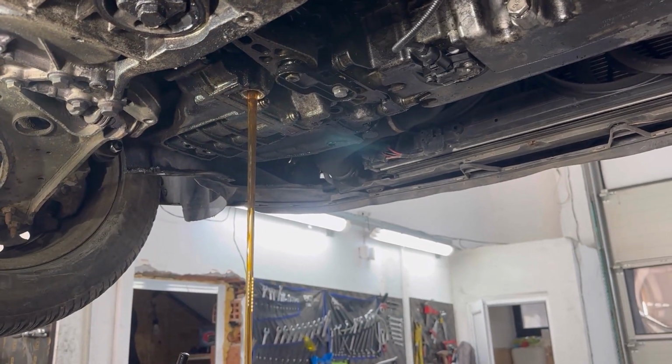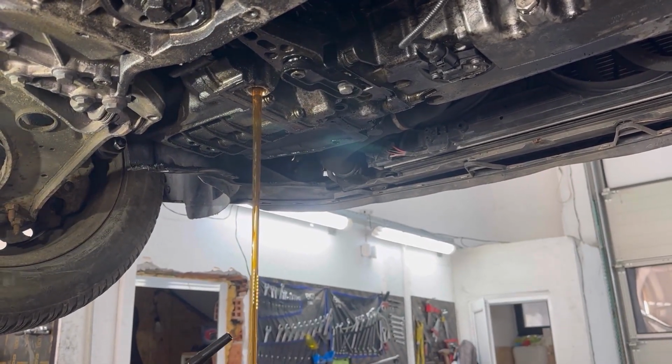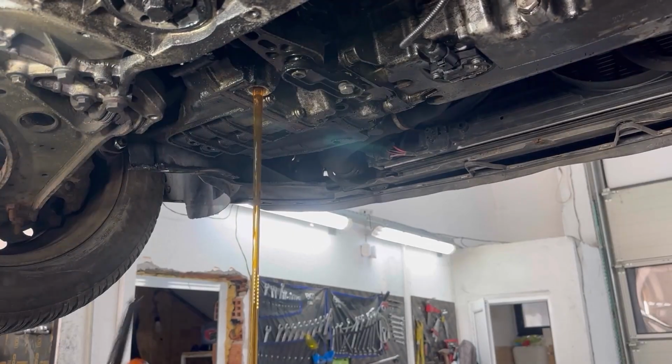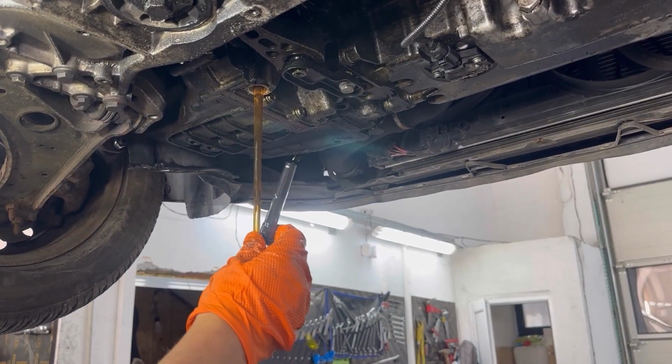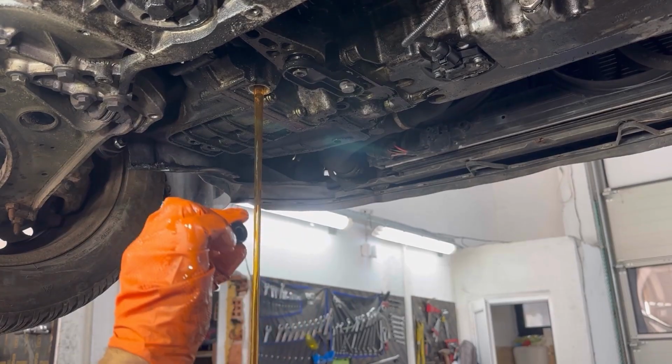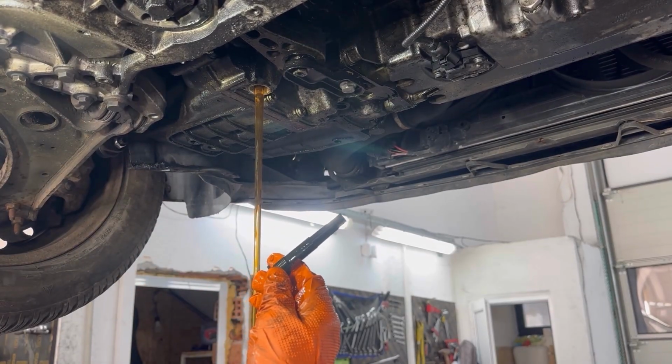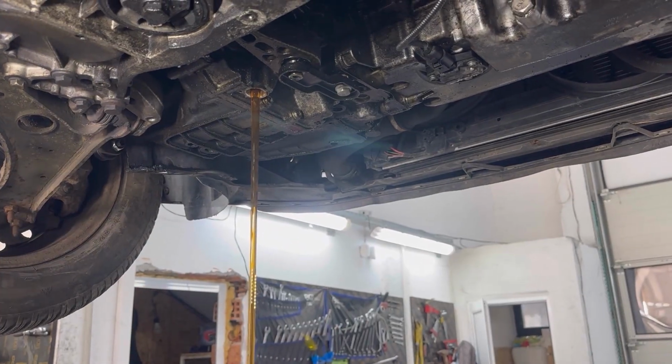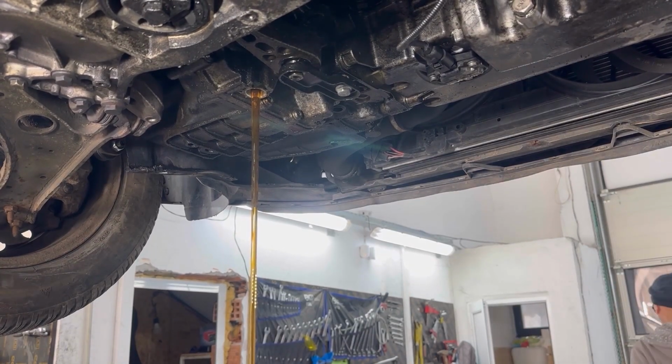Here you can see how much oil is coming out now by removing the level tube, and I'll show you the level tube. This is the level tube right there. Once we drain all the oil, we're going to put the level tube back in its place, and then we're going to put our adapter and start filling the oil.